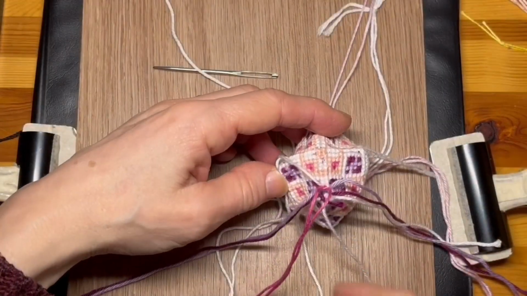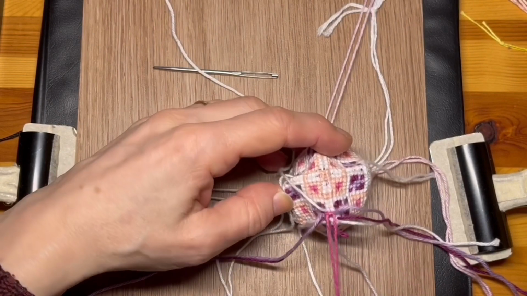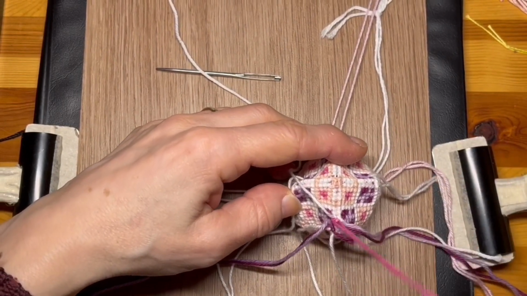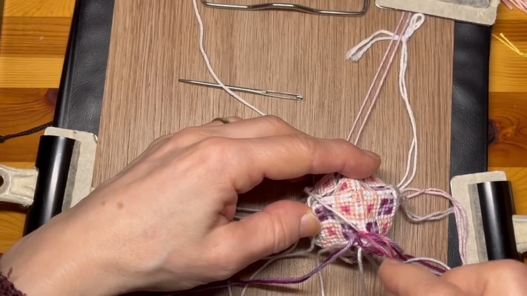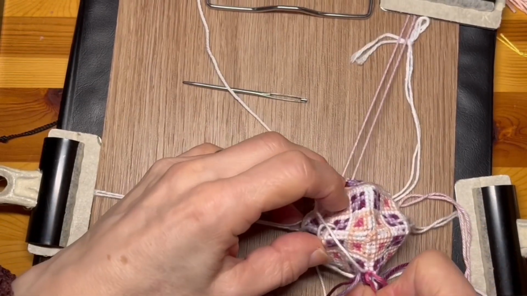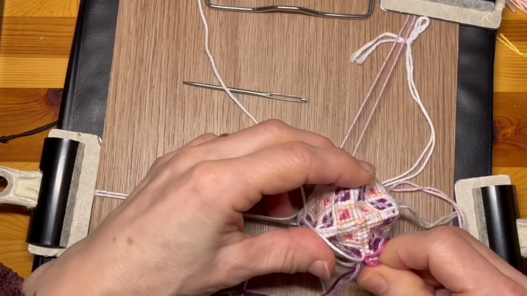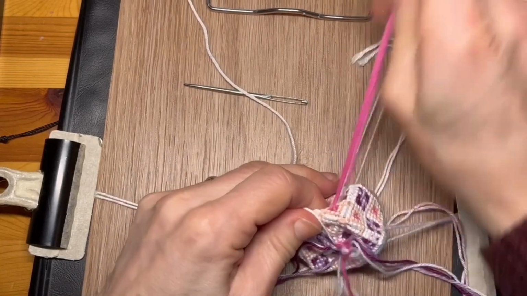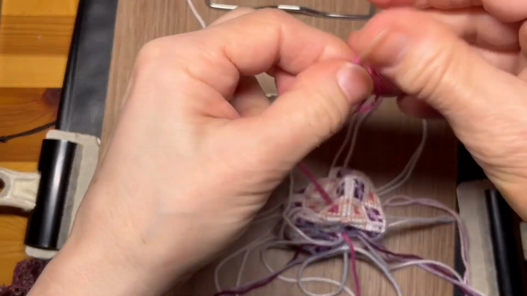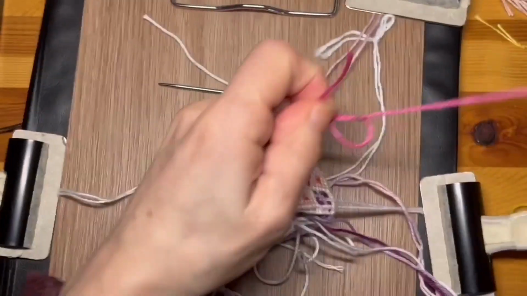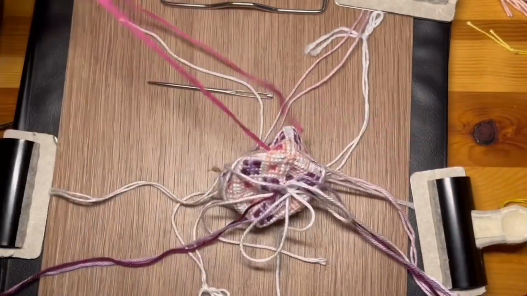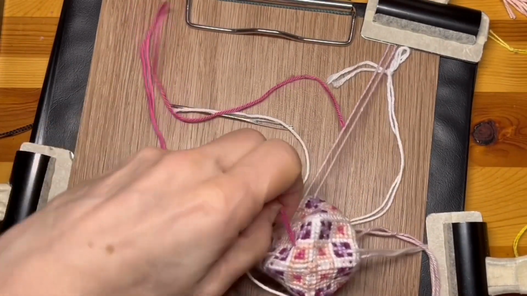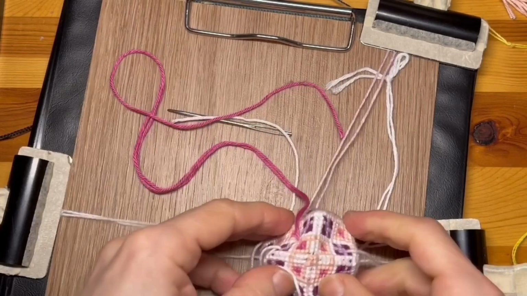Now for these last strings, it's getting a bit trickier. I can still close this and pull on the strings, and then I'll take a needle to put the strings through the hole, and somewhere on the other side try to pull it out so I can get these strings out of the way. But as you can see, it's getting trickier. See?